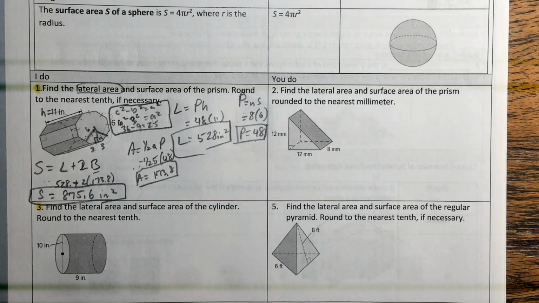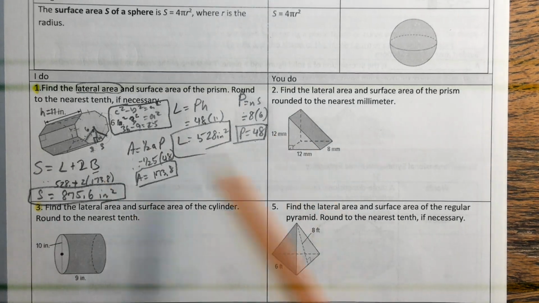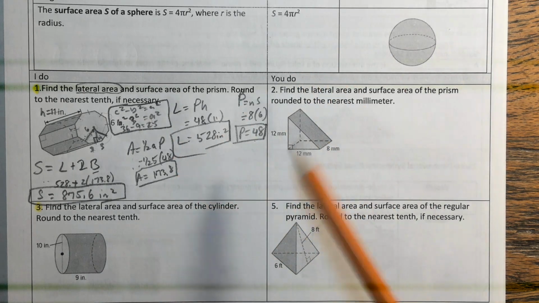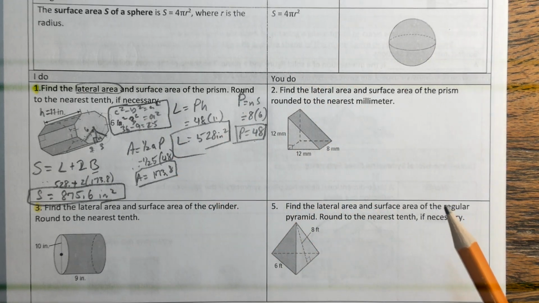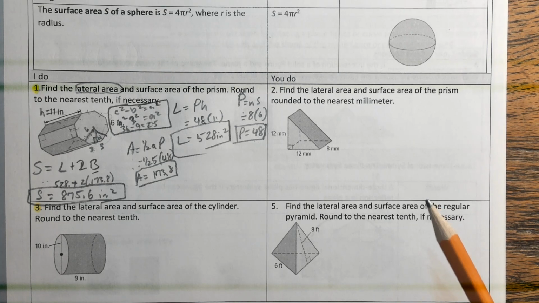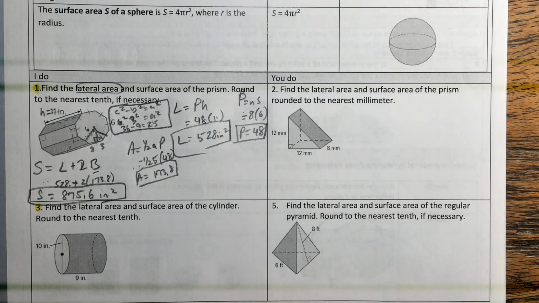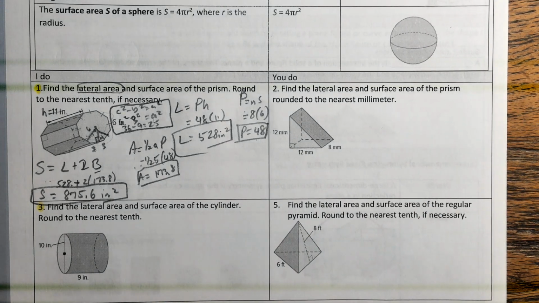Okay, number 2. Find the lateral, and I know it says you do. The problem is we have these examples split up. I'm just going to do them. I think all the other teachers have completed this, so they get mad.